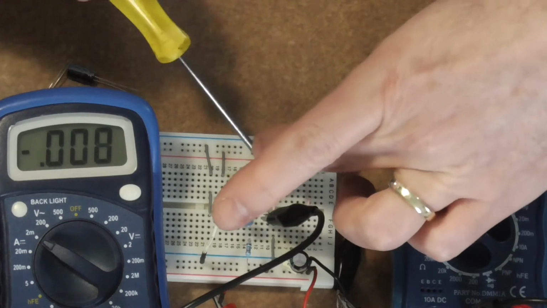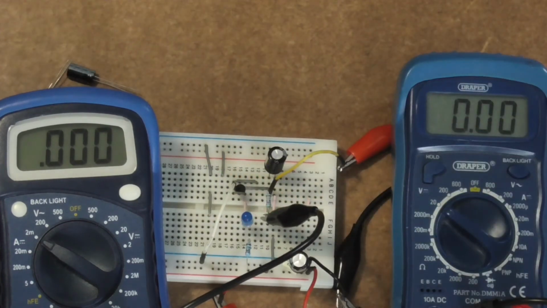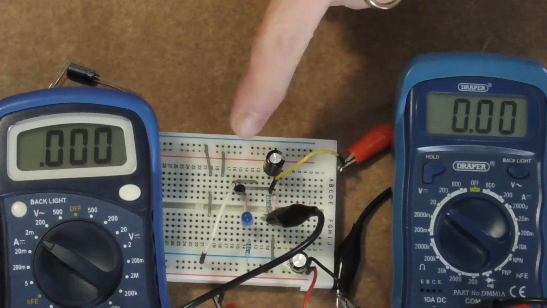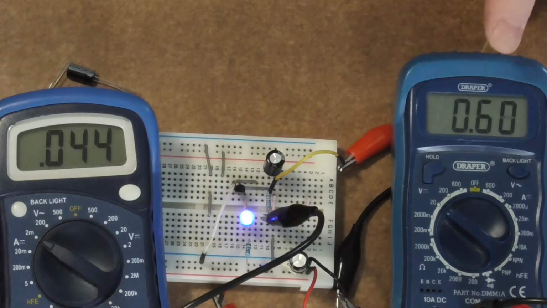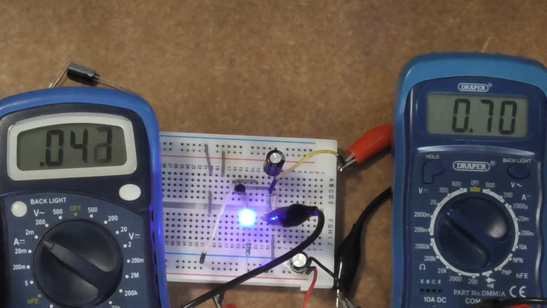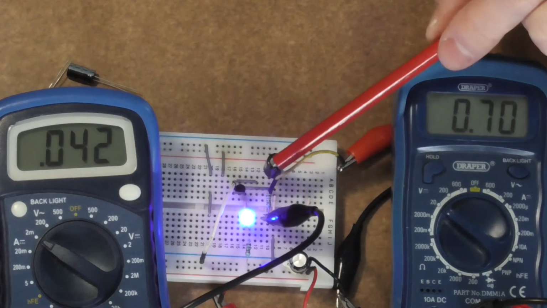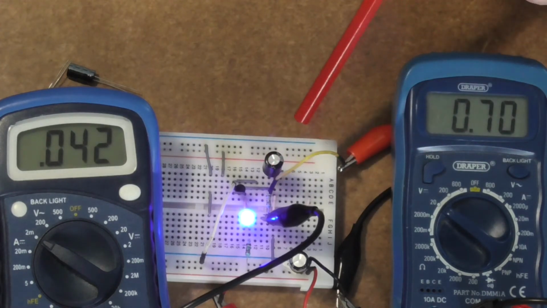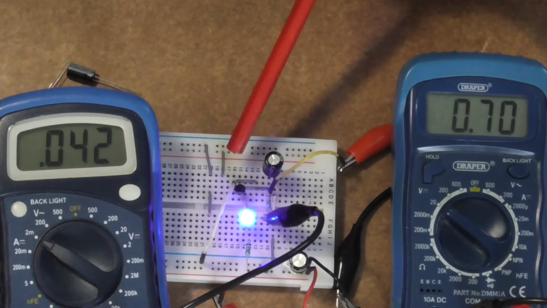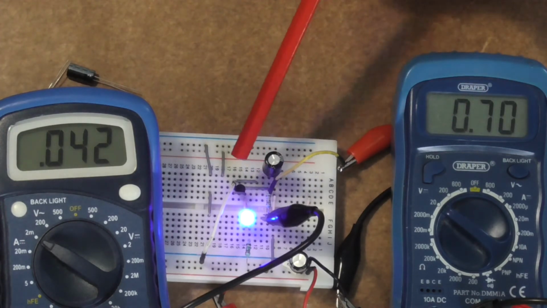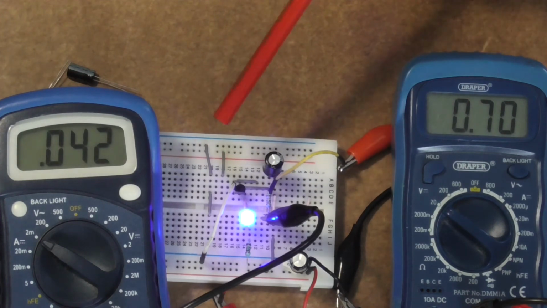Let's discharge everything and turn it on. I'm expecting it to take its time to come on, and look at that, the voltage is slowly rising and it slowly comes on. So there's that principle: as the capacitor charges and reaches the 0.7 volts required for the transistor junction to work, then it comes on.